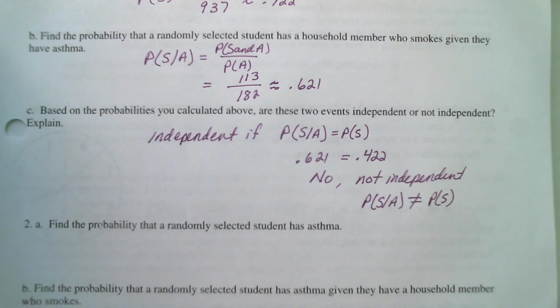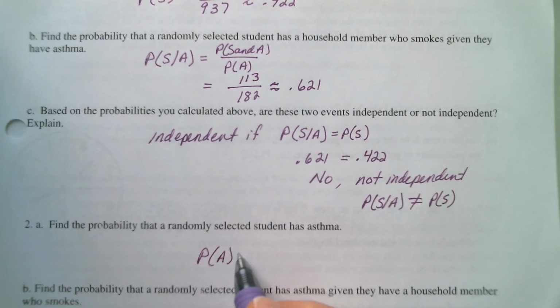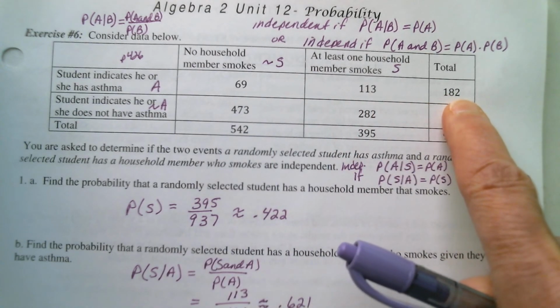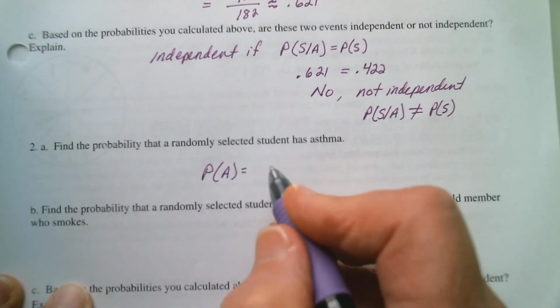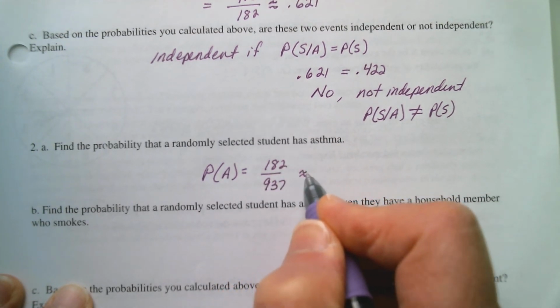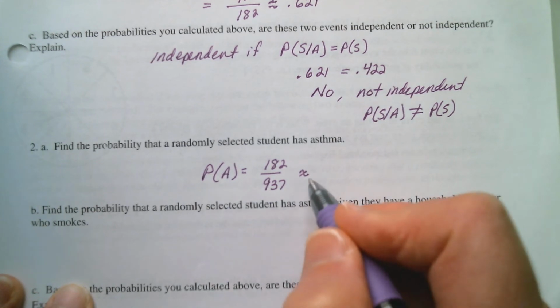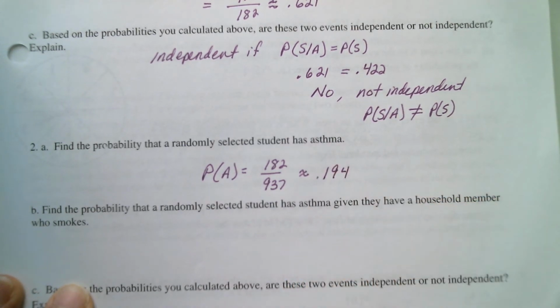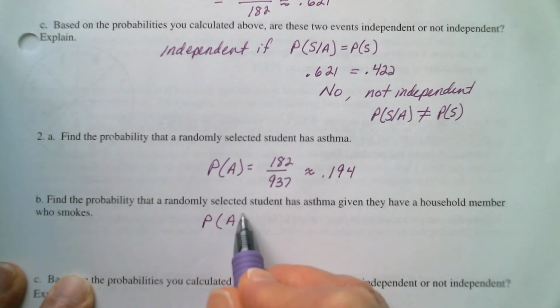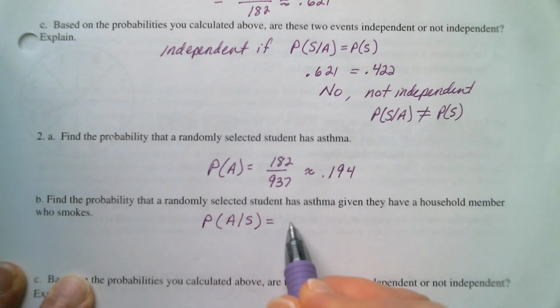Find the probability that a randomly selected student has asthma. Probability of asthma is 182 out of the 937, which is approximately 0.194. Find the probability that a randomly selected student has asthma given they have a household member that smokes. So this is the probability of asthma given household member smokes.